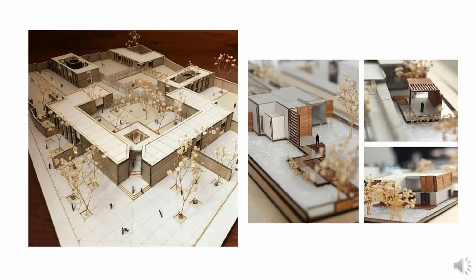I hope this little guide has helped you make your model the best it can be.